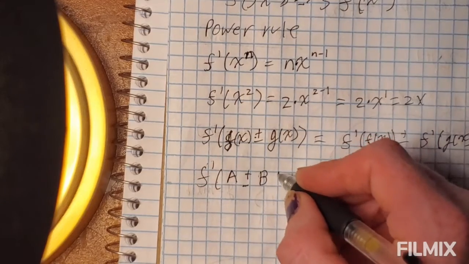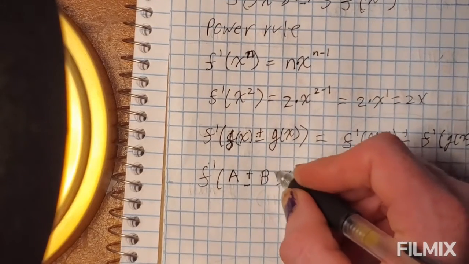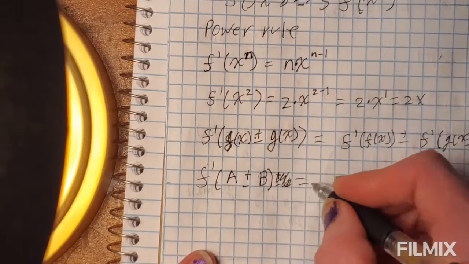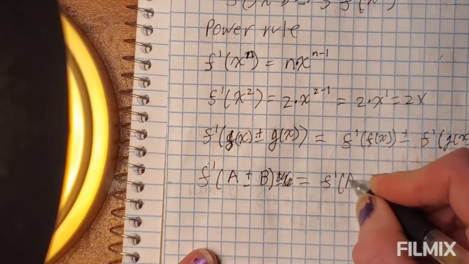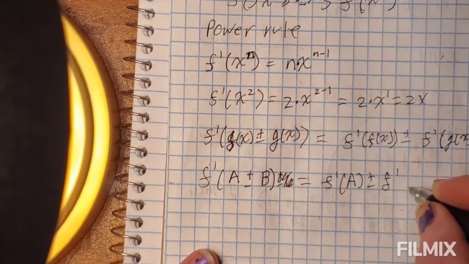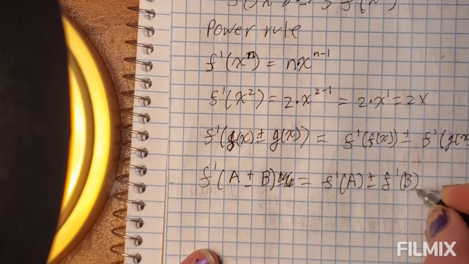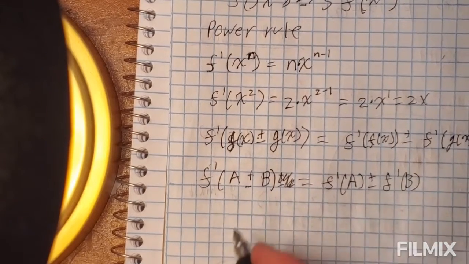You could have plus or minus c. But the idea is that that becomes f prime of a plus or minus f prime of b.